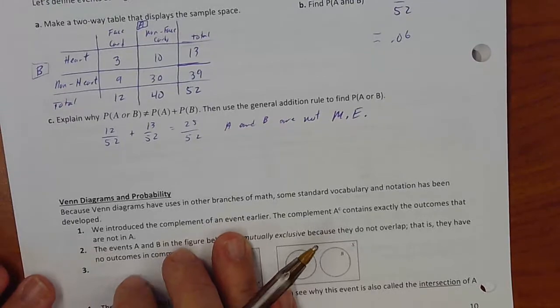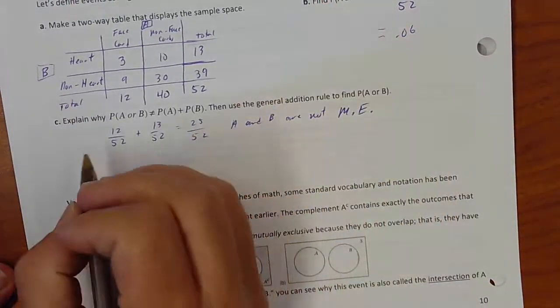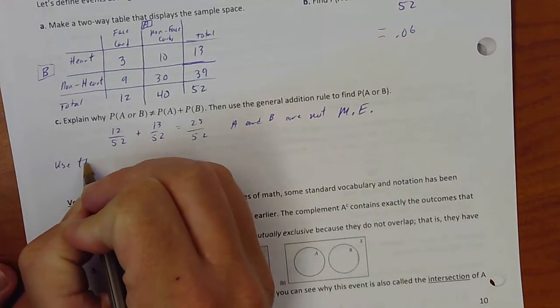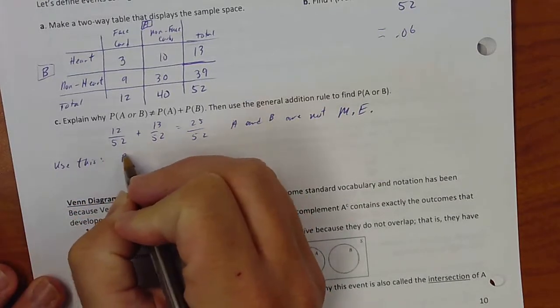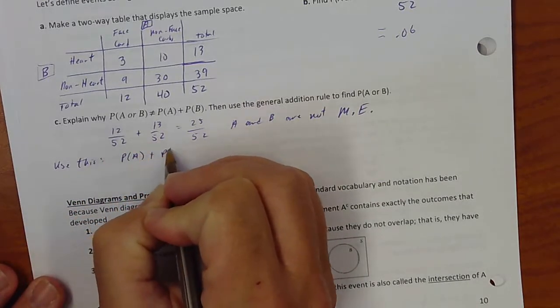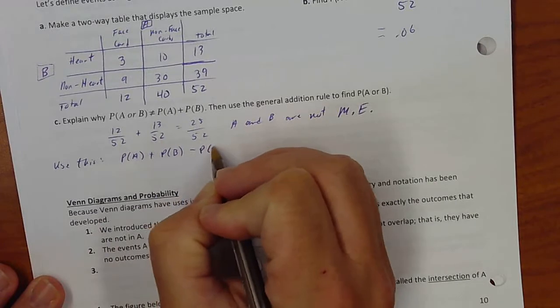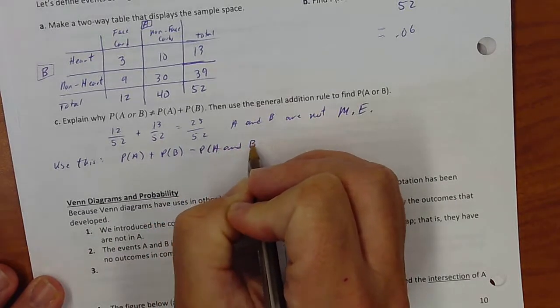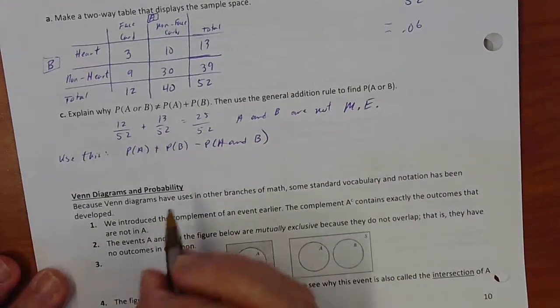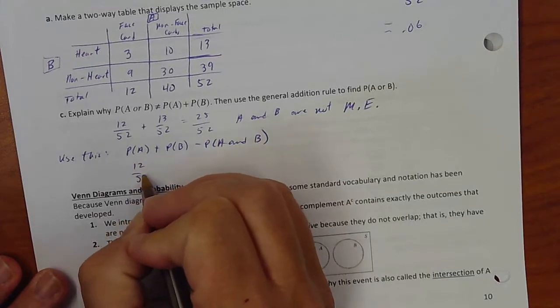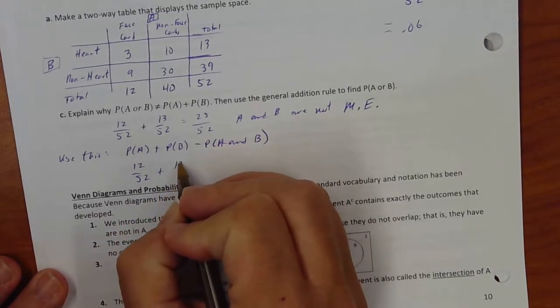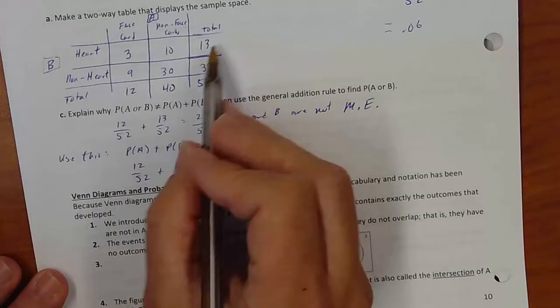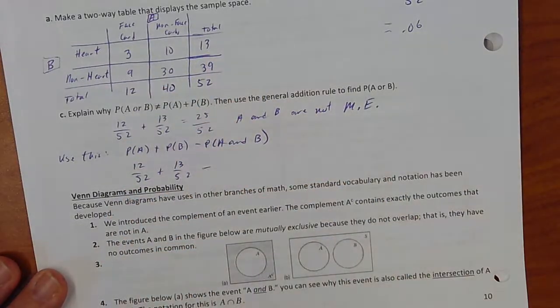Okay. All right. So we need to use this other rule. Probability of A plus the probability of B minus the probability of A and B. So probability of A plus B minus the ones I double counted, right?